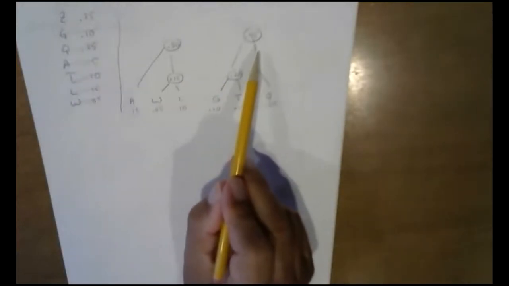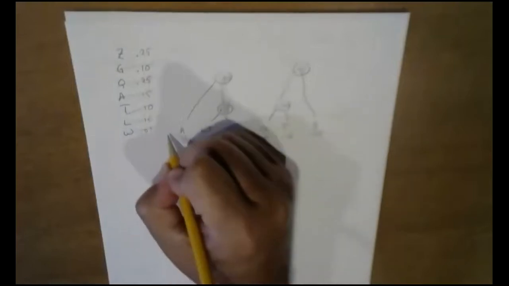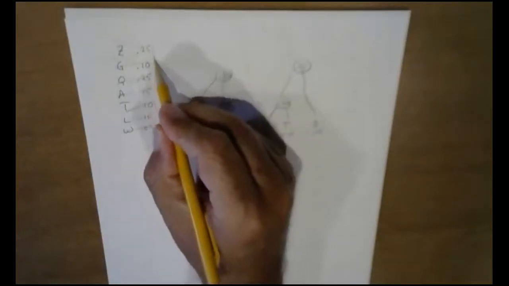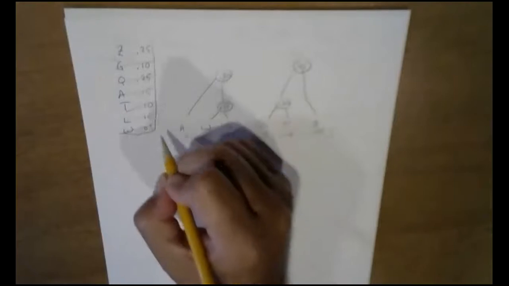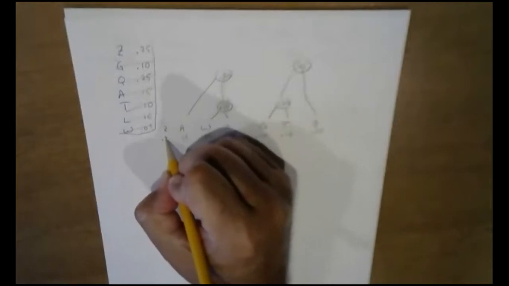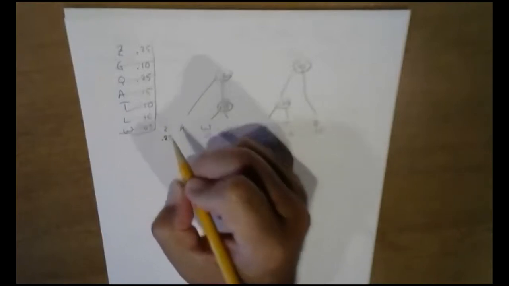Okay. So I took care of Q. What do I have left? I have the 30, I have the 45, and I have the 25. Who does the 25 have to go with? The 30. Yeah, the 25 is going to have to go with the 30. So I needed to make some extra room here. So now the Z is going to go here with its great 25-ness.